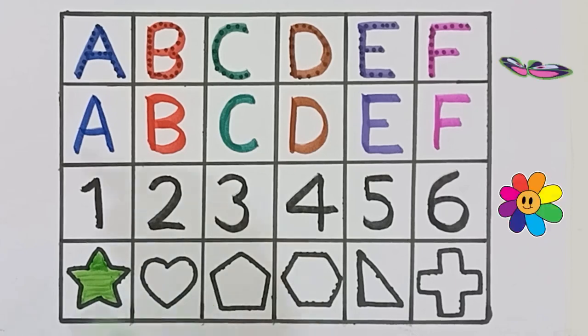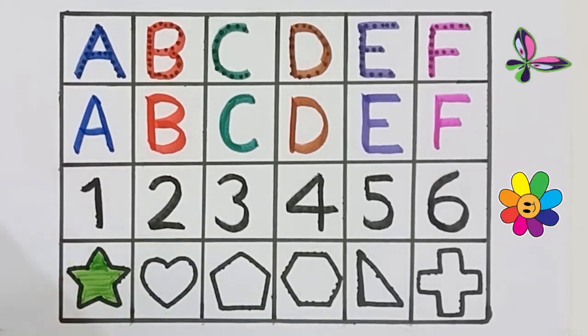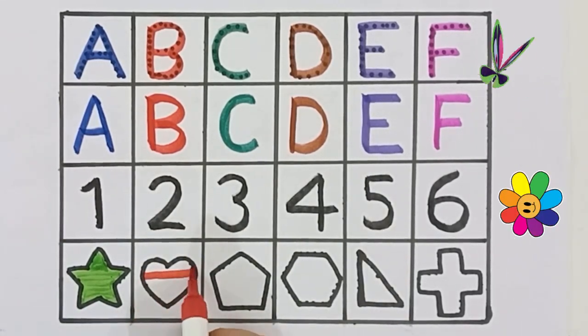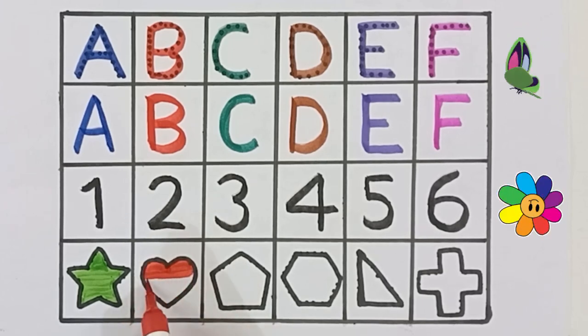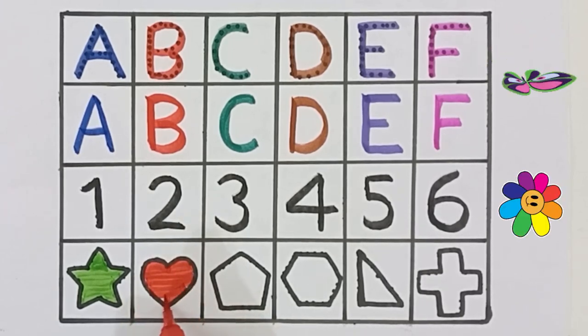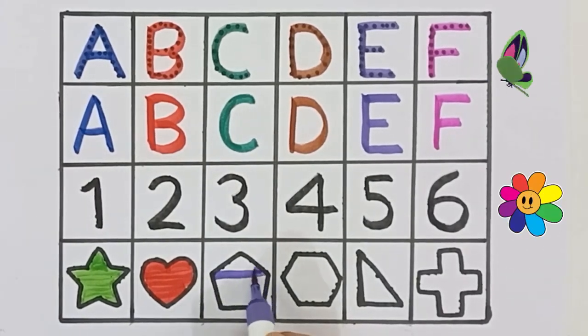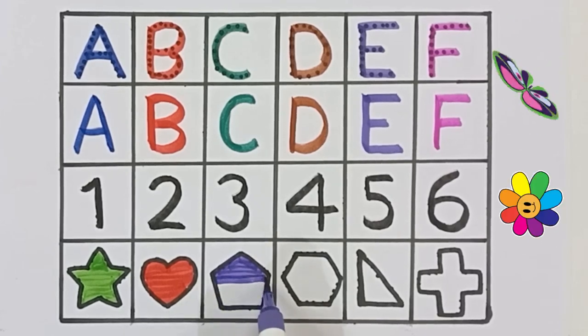Star. Red color. Heart. Purple color. Pentagon.